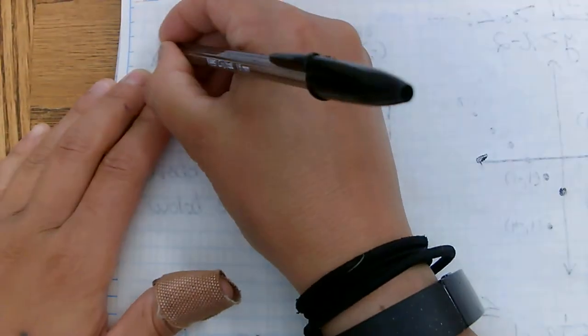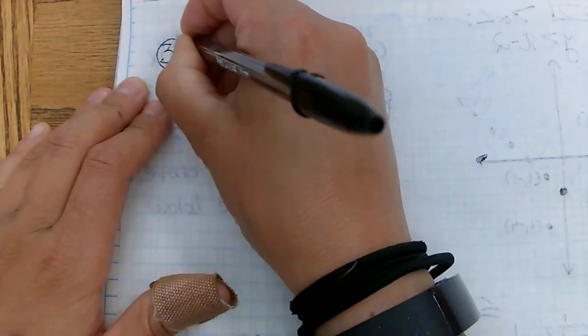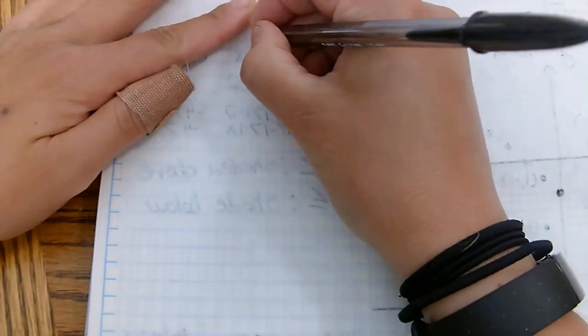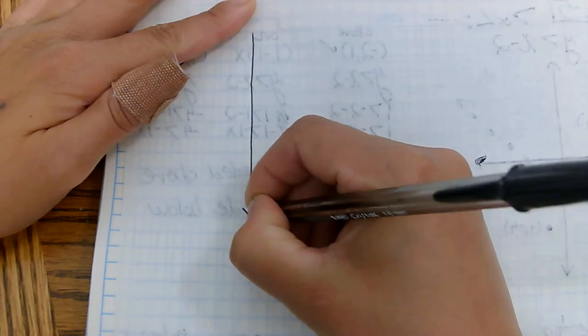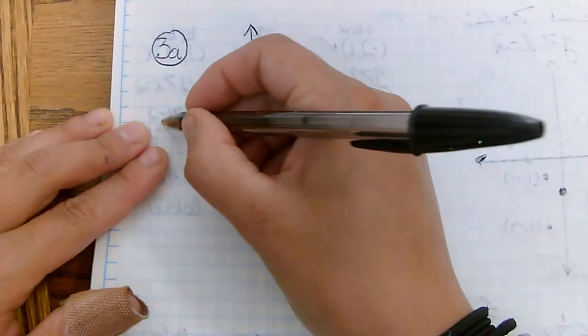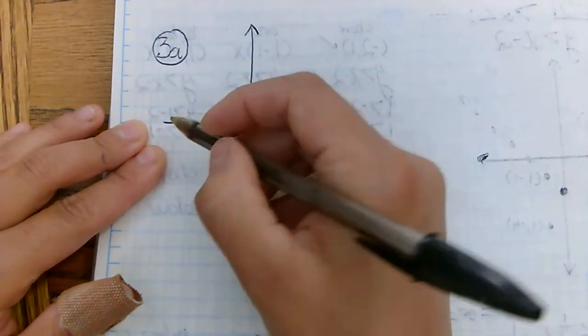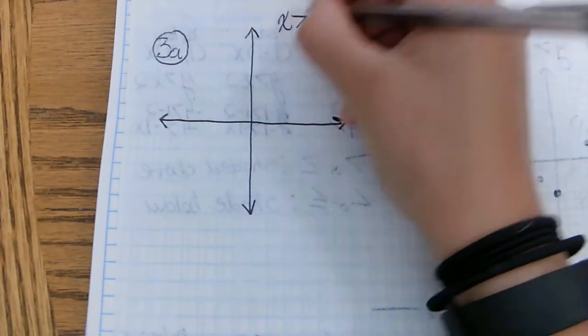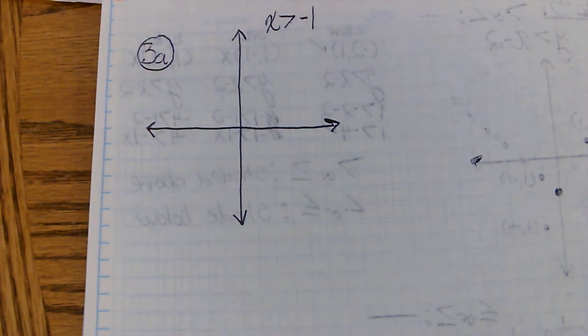Only because they're odd lines to begin with. Okay? So I'm going to write this as 3a. Okay? And I'm going to draw y-axis and x-axis. Alrighty. And I'm going to graph x greater than -1. So I'm just going to pretend for a hot sec that this is x equals -1.